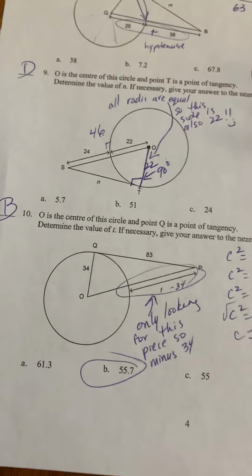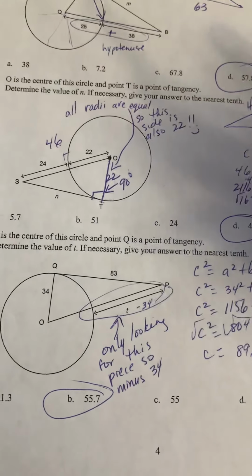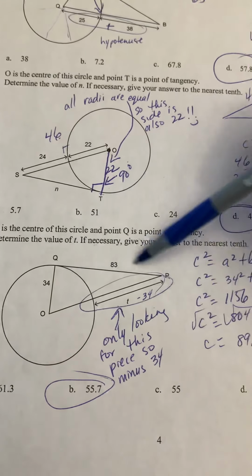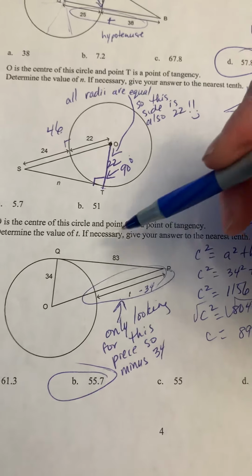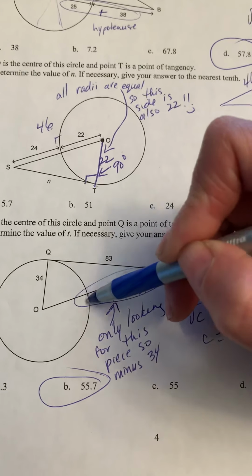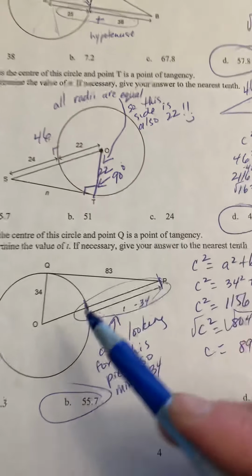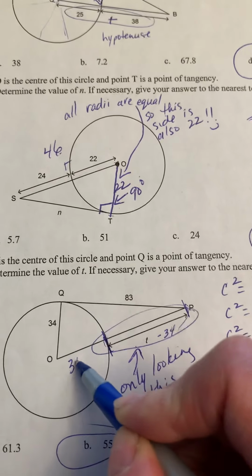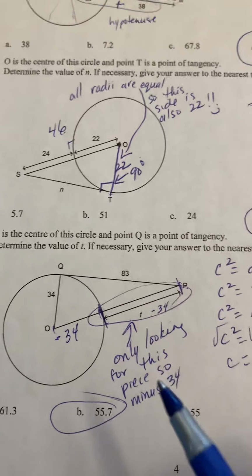We're going to do the second half of this assignment today. Okay, and this one's sort of like a little bit of the reverse. We have both legs, and we are looking for the hypotenuse, except that they only want this piece right here. So once you find the hypotenuse, you're going to have to remember to subtract 34 from it, because this chunk right here is also a radius.